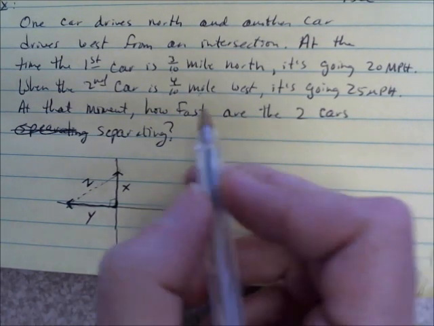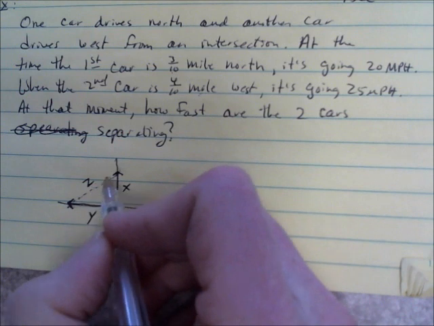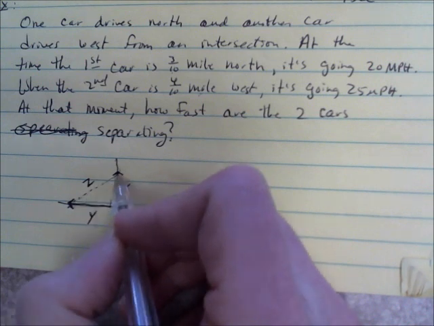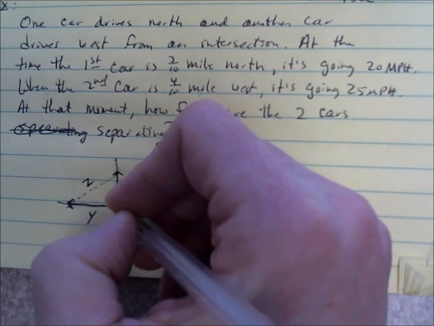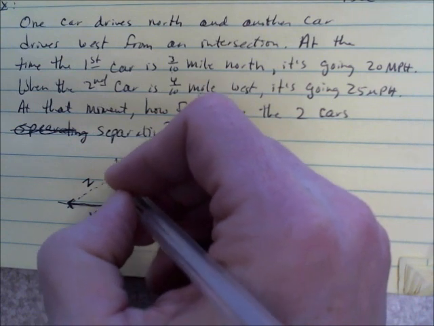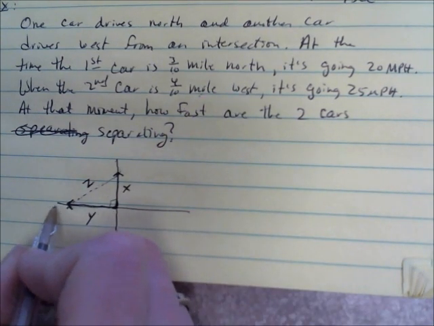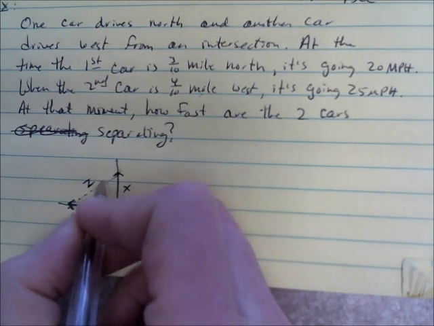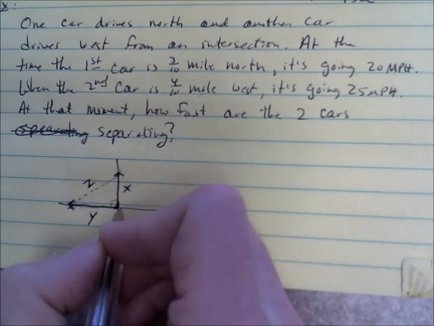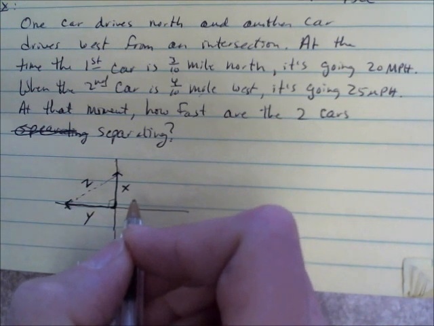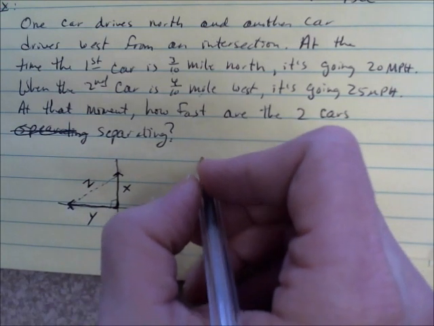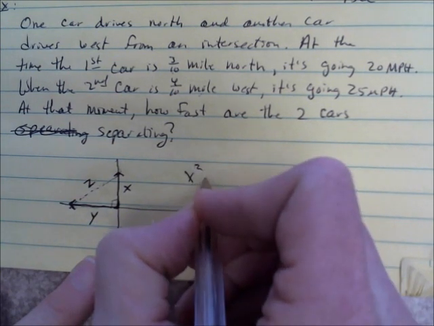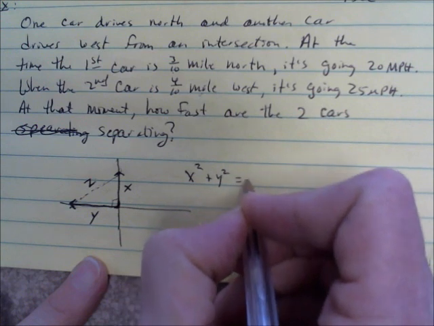We'll call that z. And we're asked how fast are the two cars separating, so we're really being asked for the change in this z value over time. That's what we want. We're given the change in x over time. That's the speed of the first car. We're given the change in y over time. That's the speed of the second car. And so what we need to do is set up the relationship between these three variables. Because this is a right triangle, it's just a Pythagorean theorem relationship. So we can set this up as x squared plus y squared equals z squared.